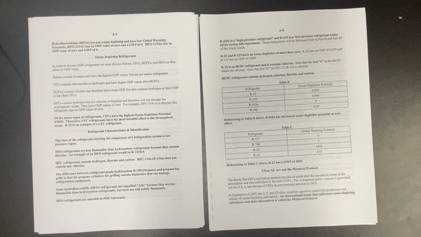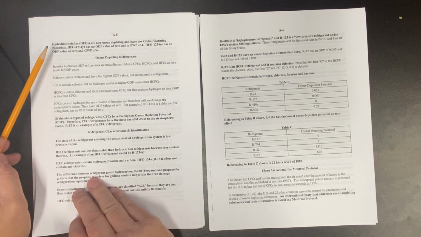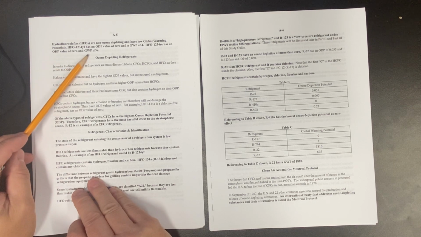HFO 1234ZE has an ODP value of 0 and a GWP of 6. So you have ODP, which is ozone depleting potential, and then GWP is global warming potential.